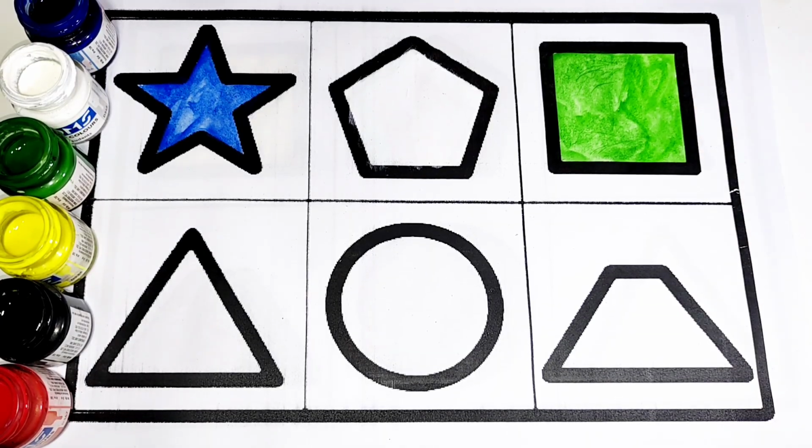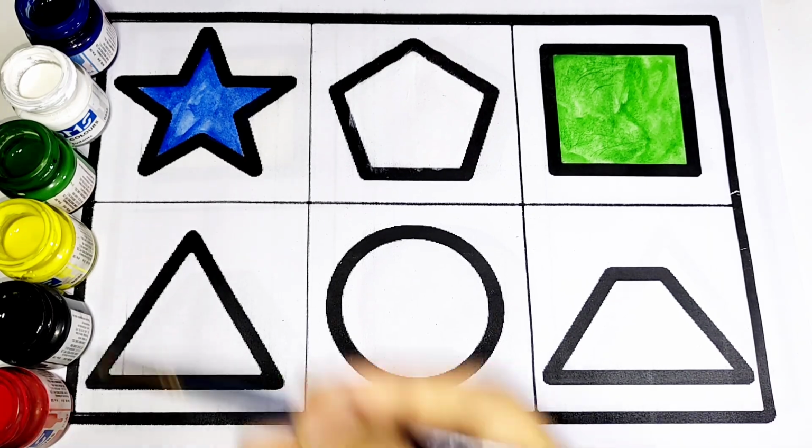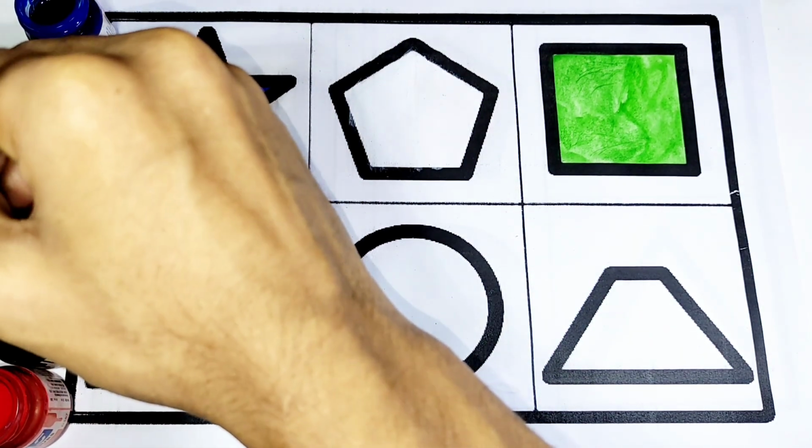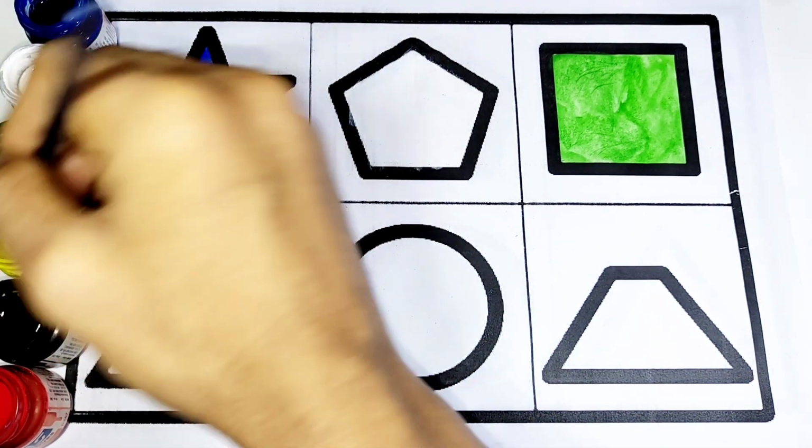The next one is triangle. Now we are using the color of yellow. Now we're mixing and using the color of yellow.